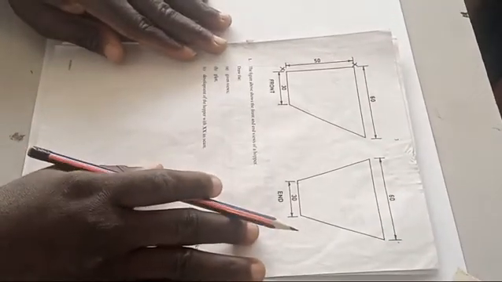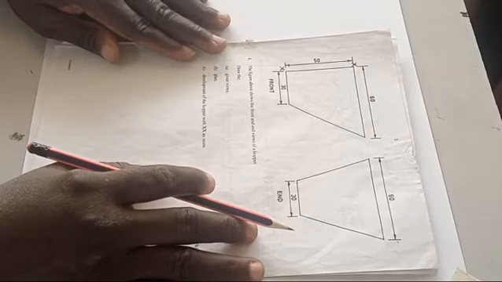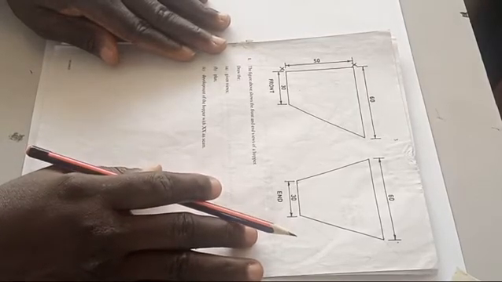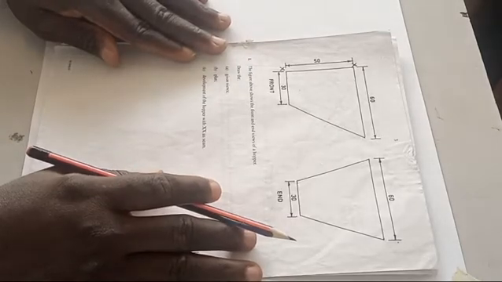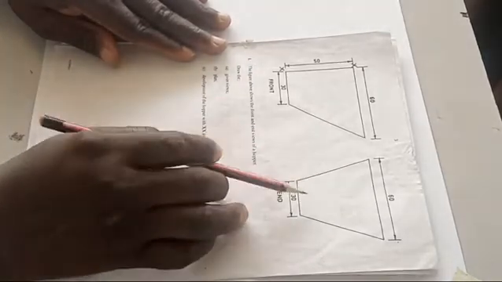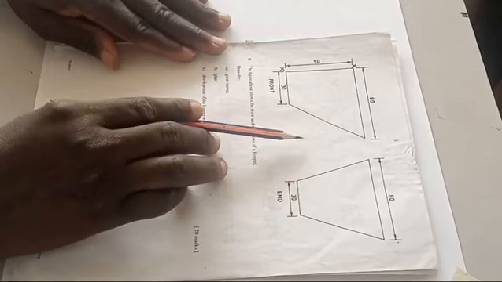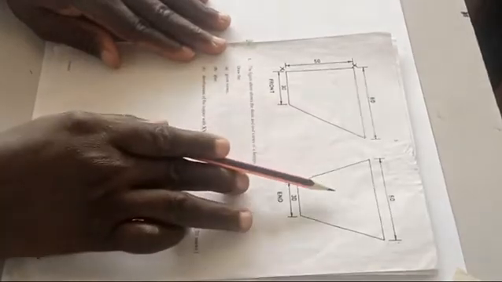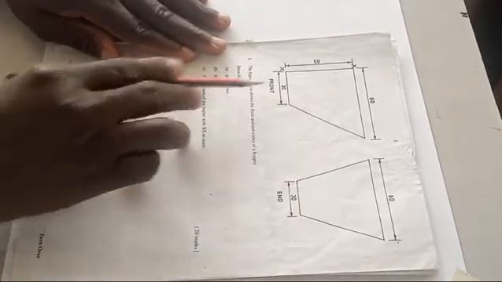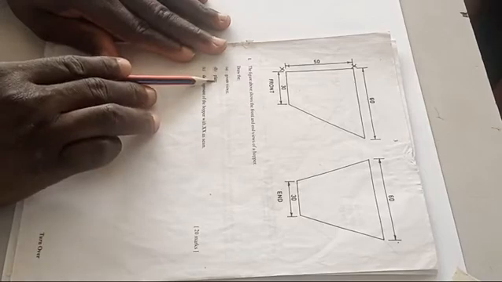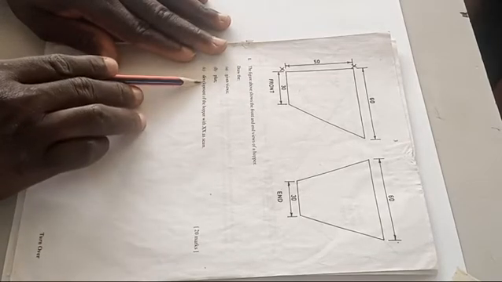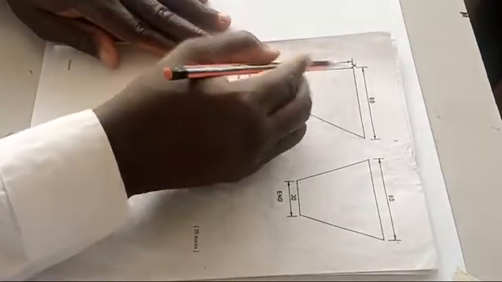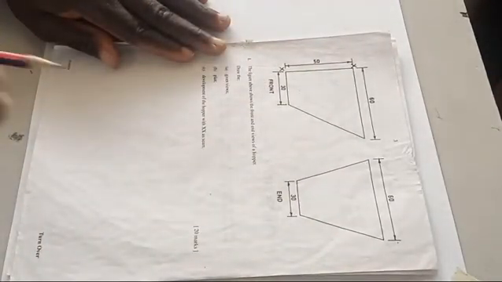Today we'll be solving a question from West African Senior School Certificate Exam, GCE, November-December 2016. And the question is on surface development. We have these two views which are elevations, and we have to draw the given views, then draw the complete plan and the development of the hopper, making XX our seam. This is XX, our seam. We'll make XX our seam.